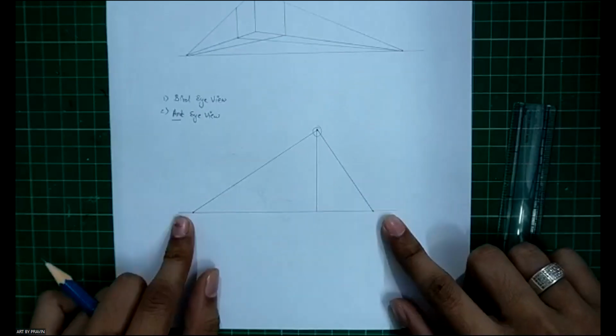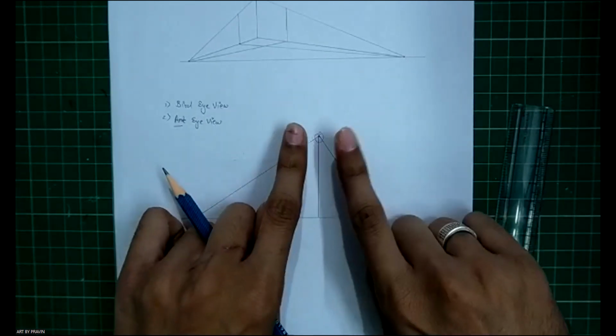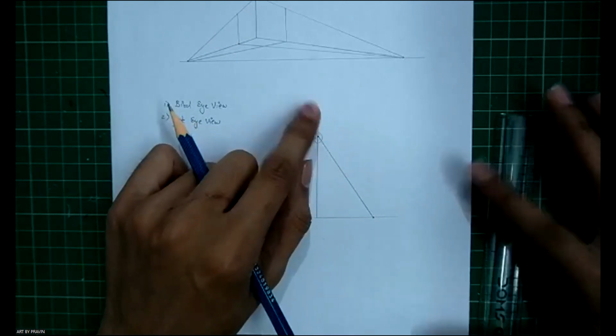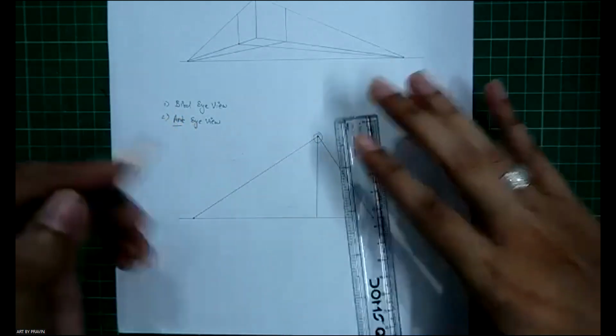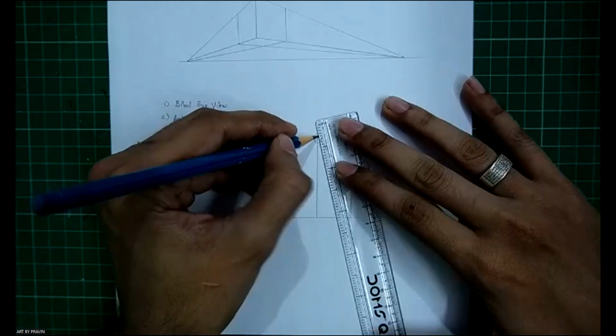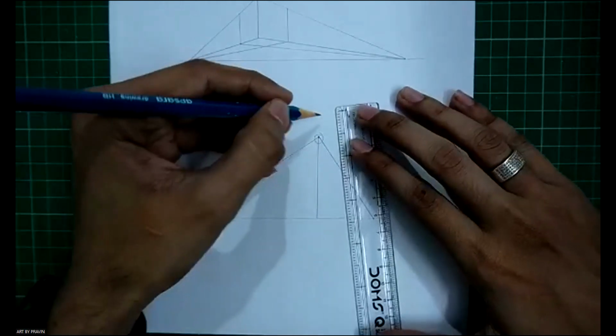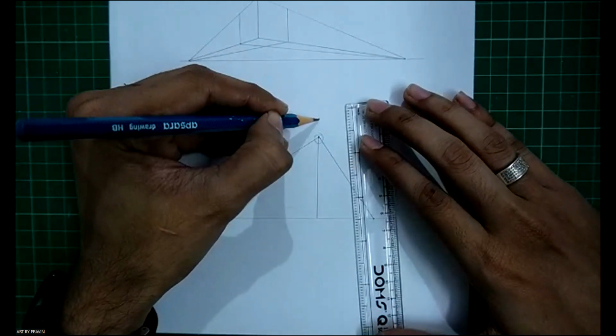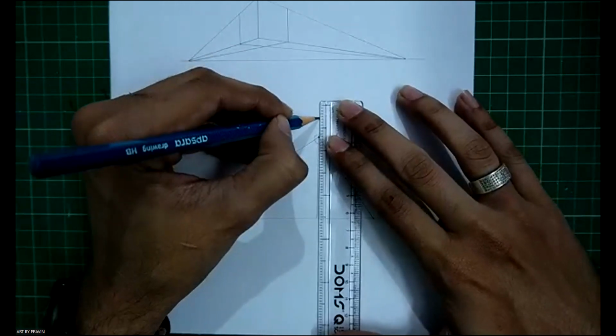And now in this 3 point perspective, your height will also join at one point, that is your third point. So you will have, for example, my actual third point is over here.